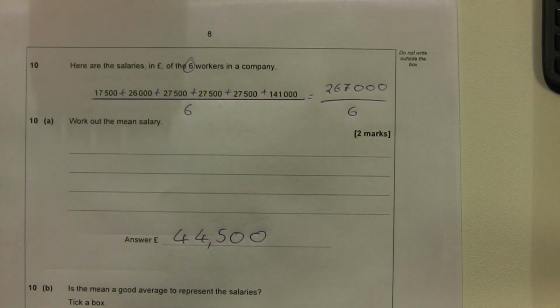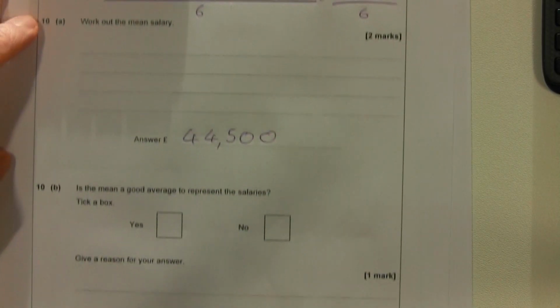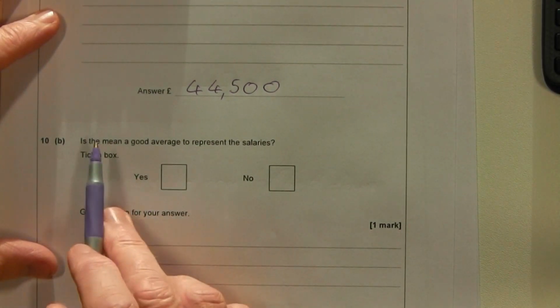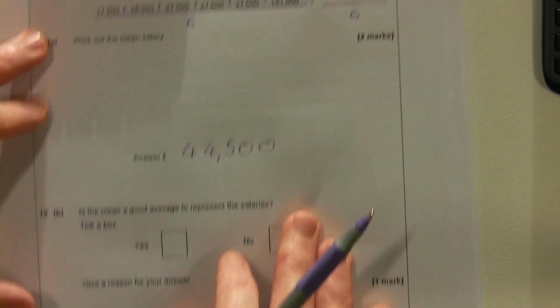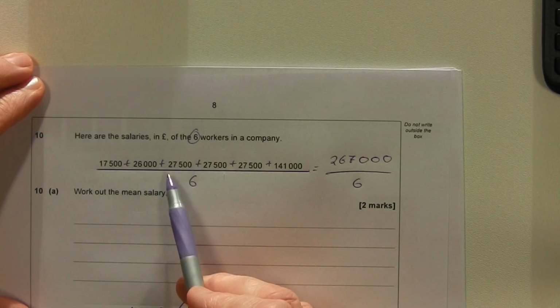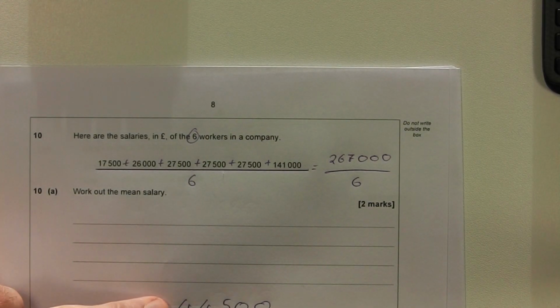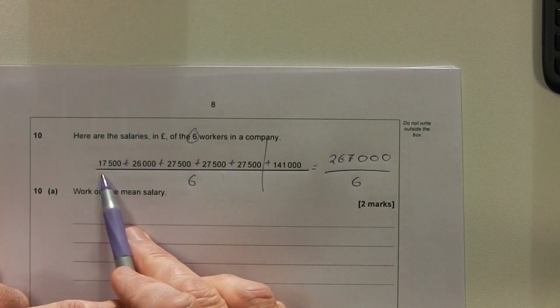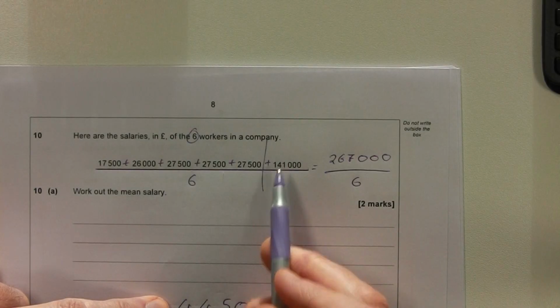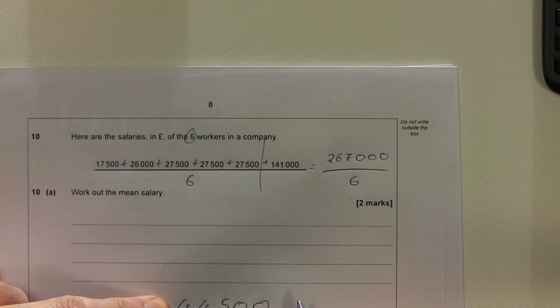Okay, and it looks a bit odd, and that comes into part 2 of the question, because it says, is the mean a good average to represent the salaries? And when we look at those numbers, okay, what we're saying here is the mean average at 44,500 is actually higher than 5 of the 6 salaries. Okay, so that doesn't seem to me to be a nice middle value, does it?